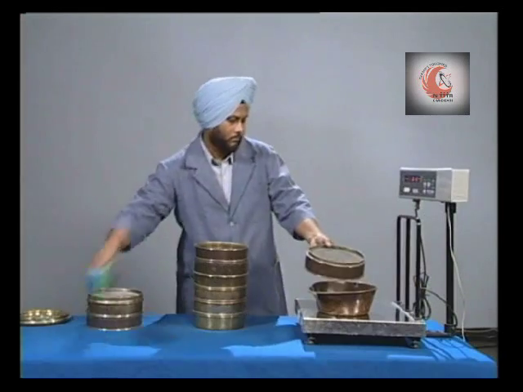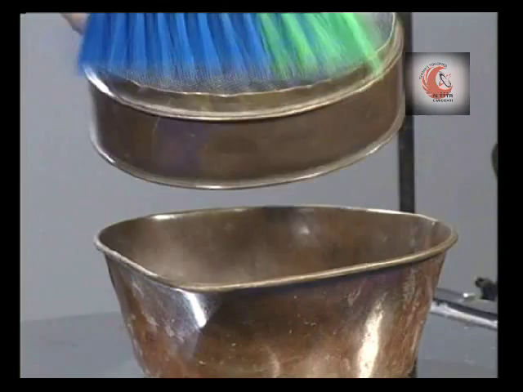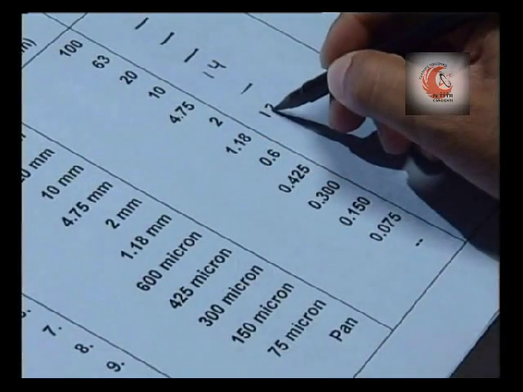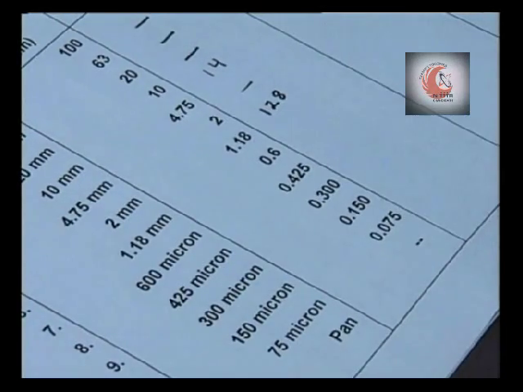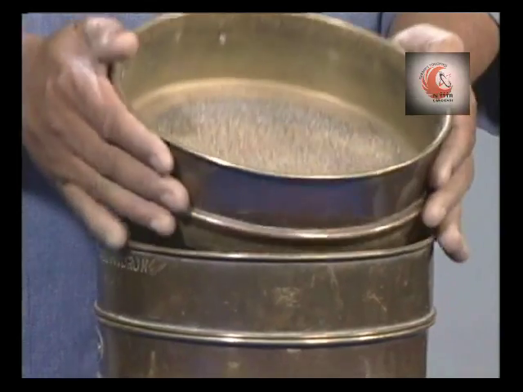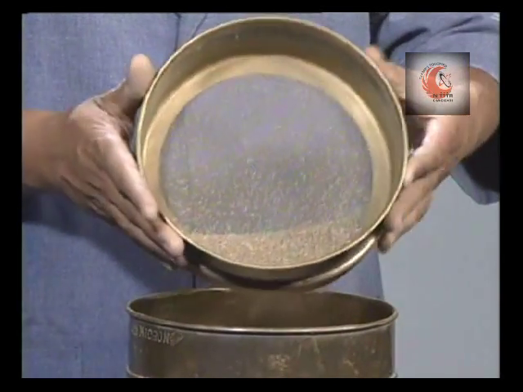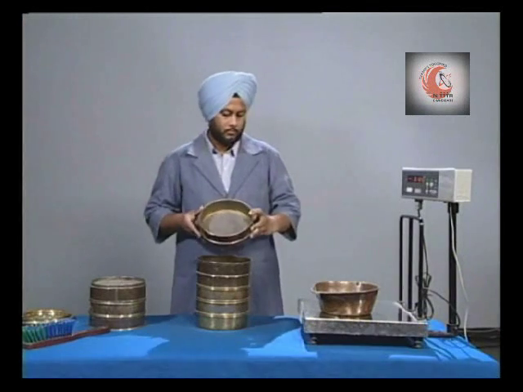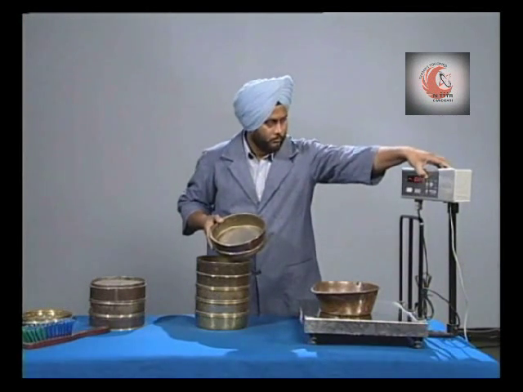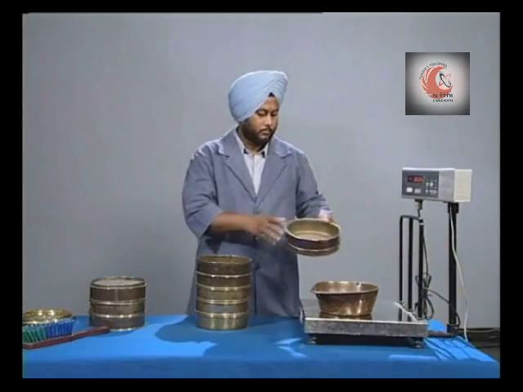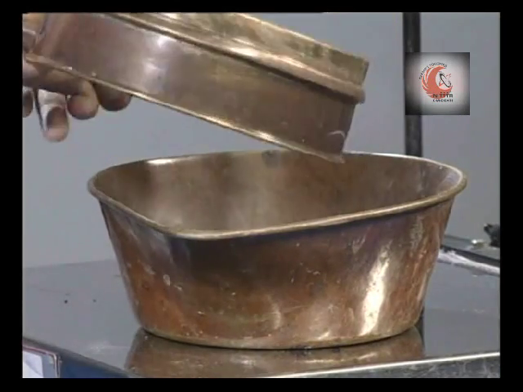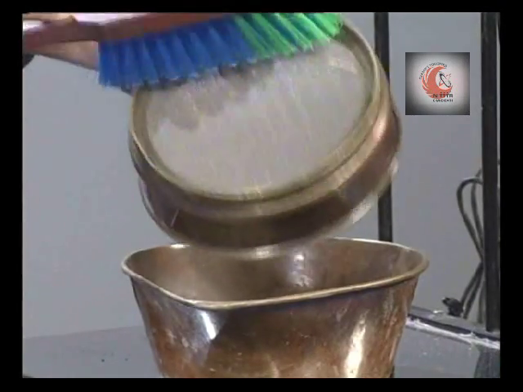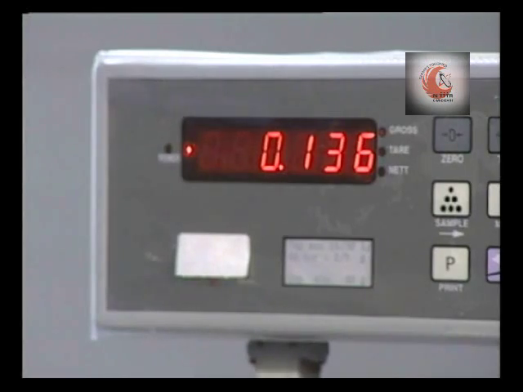The material retained on 1.18 mm is 128 gram. The material retained on 600 micron is 136 gram.